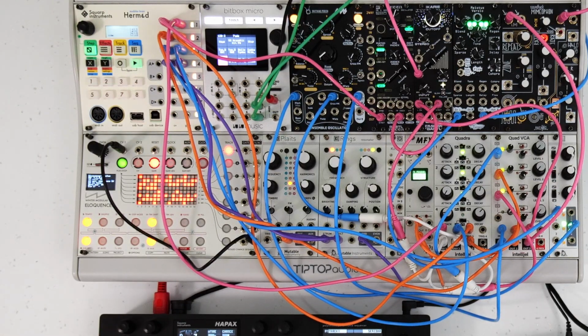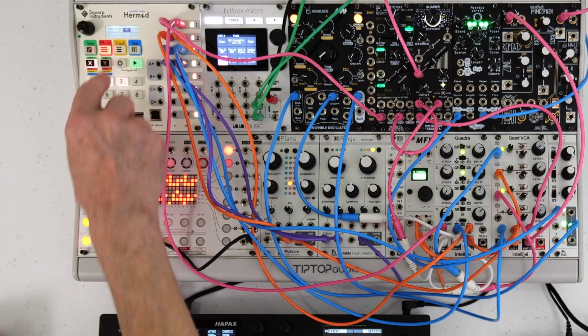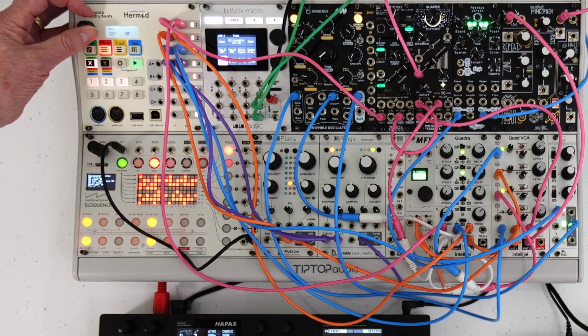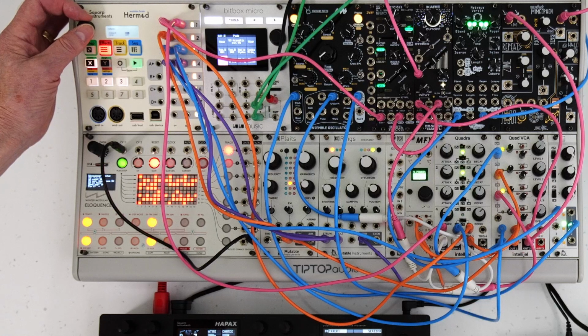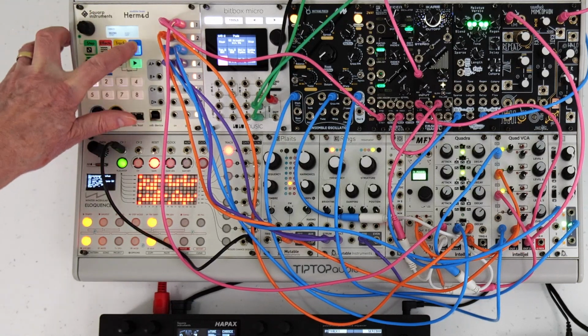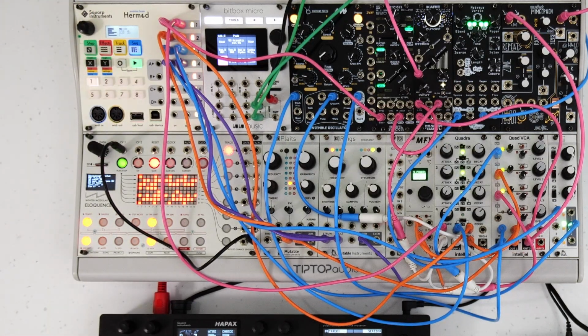Secondly, you can change the overall probability, or chance, of the notes being gated. You can't do this on a note-by-note basis, which is a major problem for me. I find Hermod overall to be much less performable, less inspiration friendly than Eloquencer.